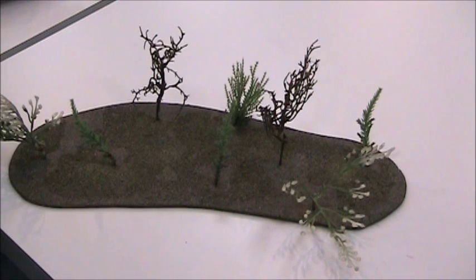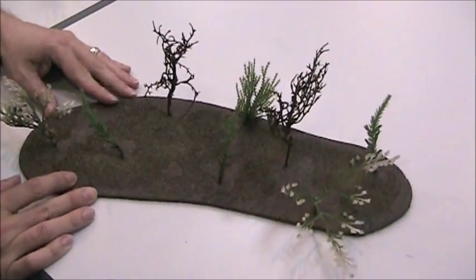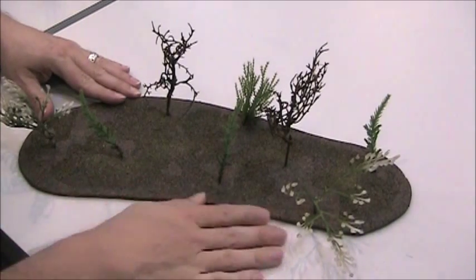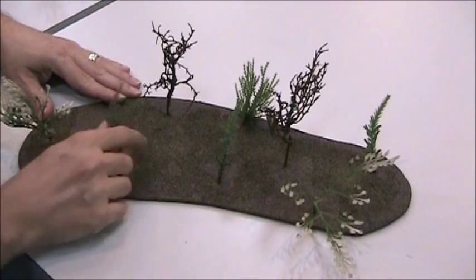Here's something else I was going to use in this scenario, and I wanted to show it to you before you saw it and were wondering what was going on. This is very similar to the tree bases I have done. It's that same type of wood, just cut in a random oval shape. Now you'll see that I don't have trees on this.